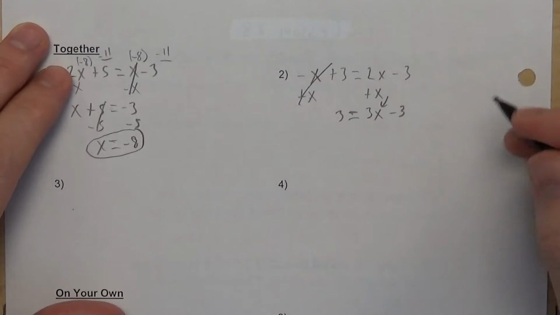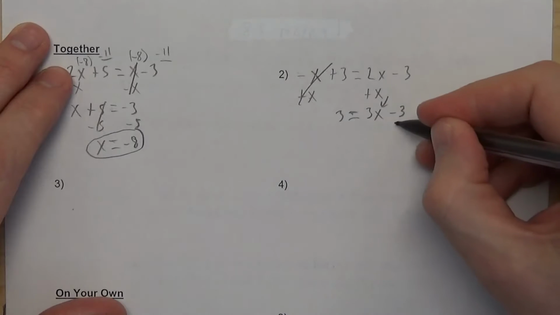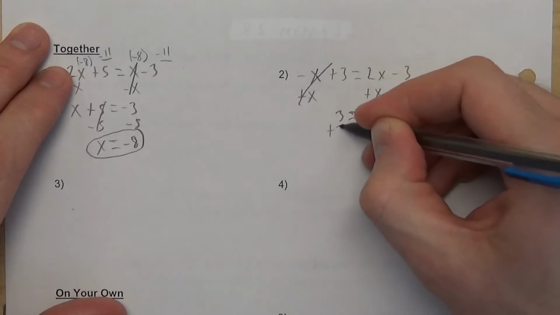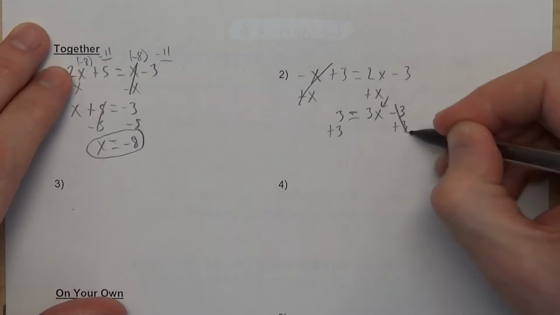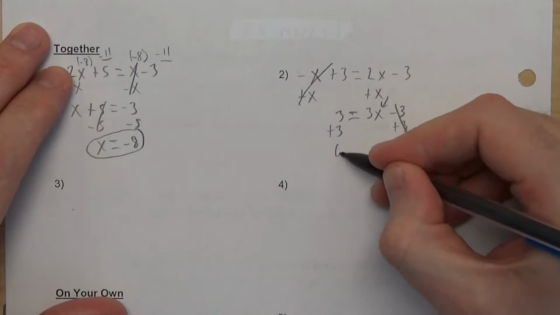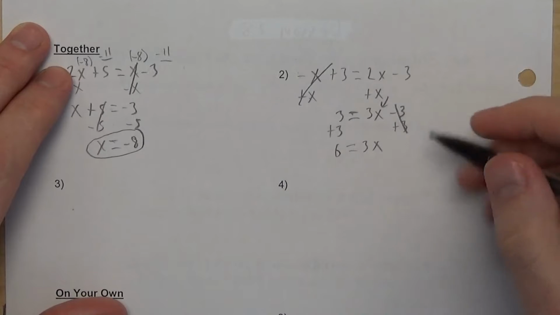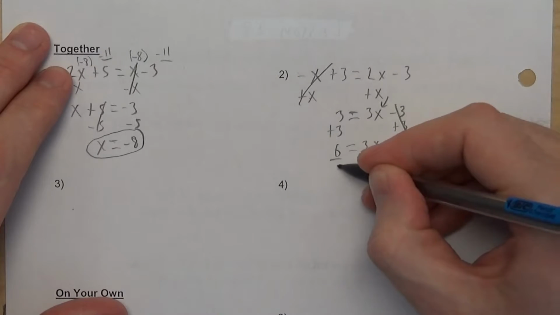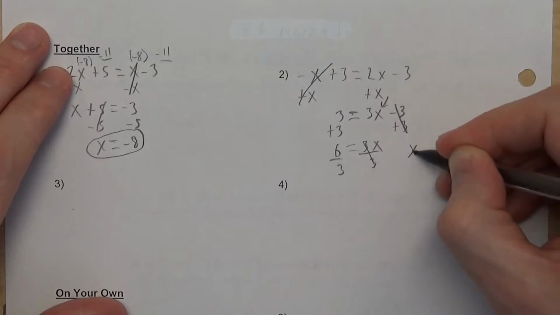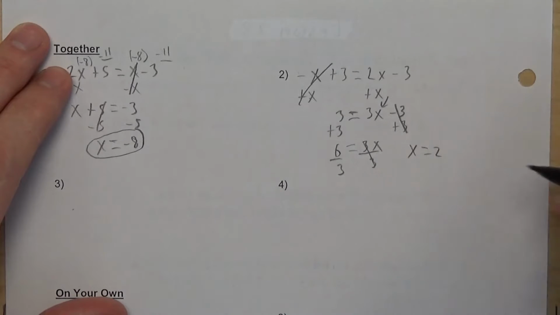So again, it's just a two-step equation now to solve for x. We're going to add 3 here and add 3 there. It's going to cancel out. 3 plus 3 is 6 equals 3x. X is being multiplied by 3, so you need to divide by 3 as your final step there. X equals 6 divided by 3 is 2.